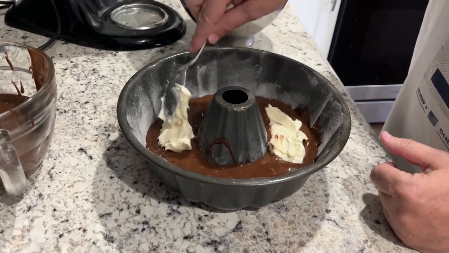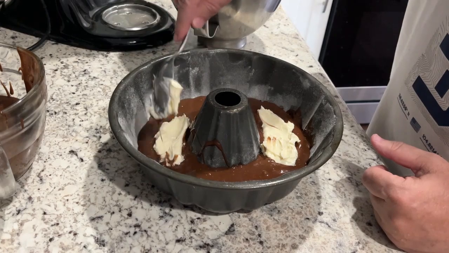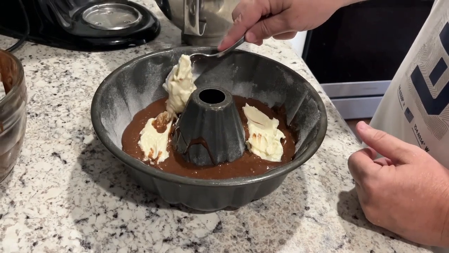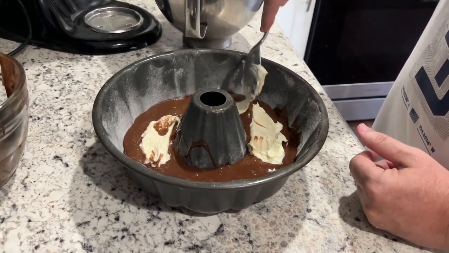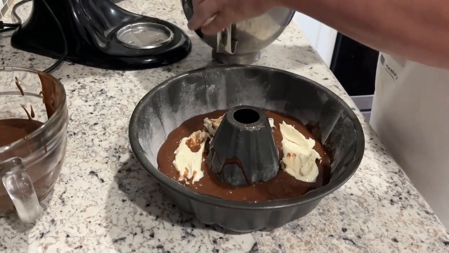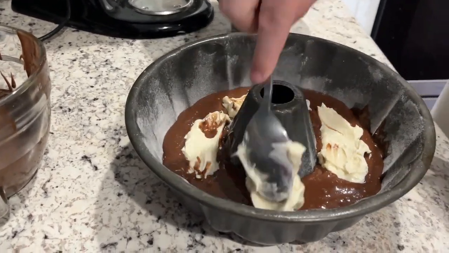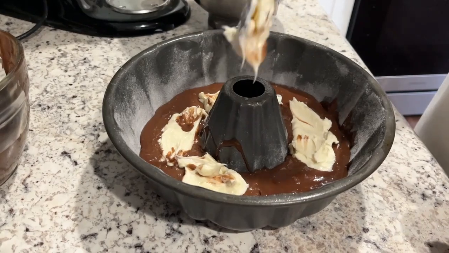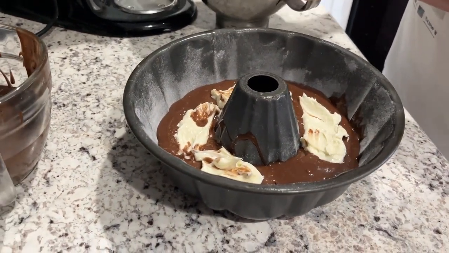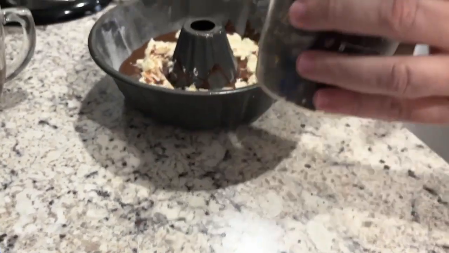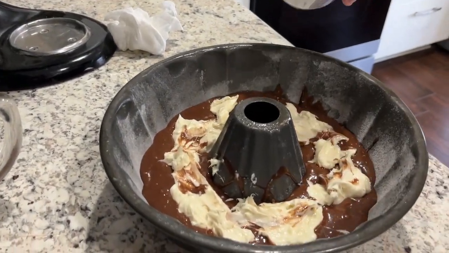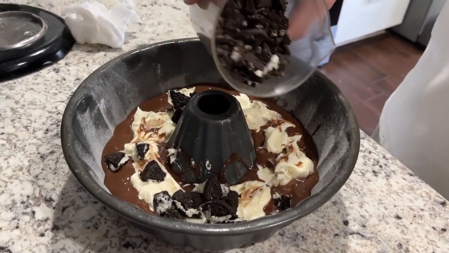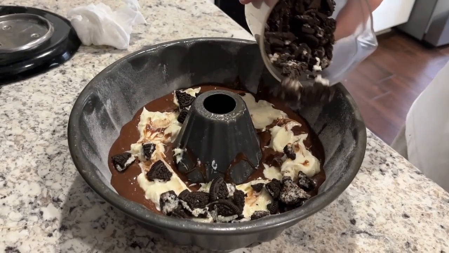Okay, so I'm just going to put our cream cheese layer in here. And then we'll put some Oreo cookies on top of this cream cheese layer. And then we'll put another layer of the chocolate cake on top. We'll get this on and we'll be right back. Okay, so I have 2 cups of the Oreo cookies, and I'm going to put one of the cups and just kind of sprinkle over it and save the other cup for the topping.